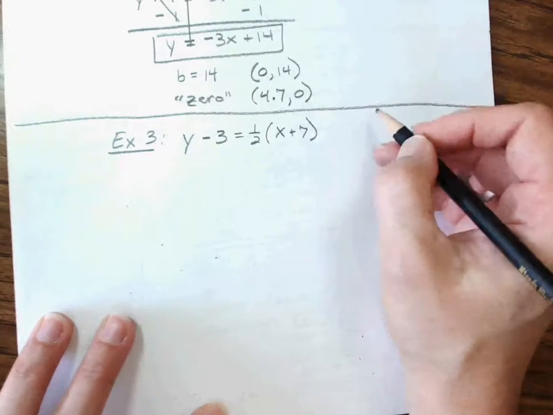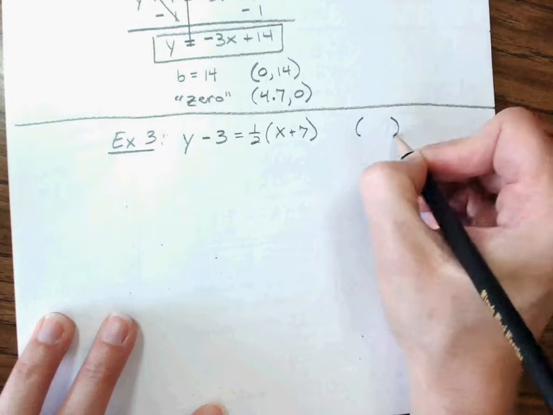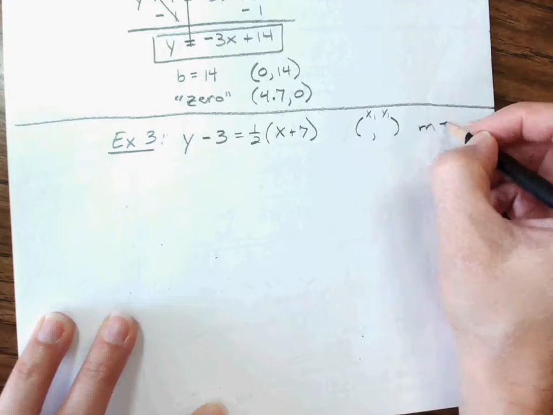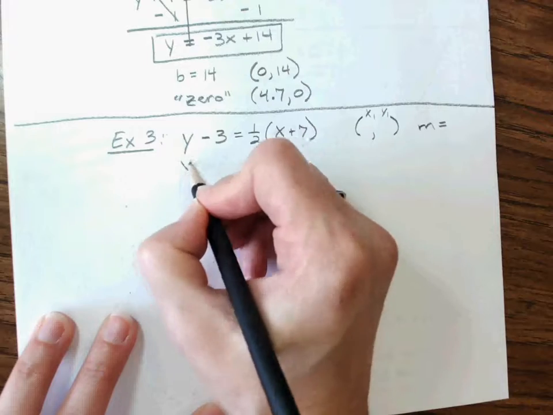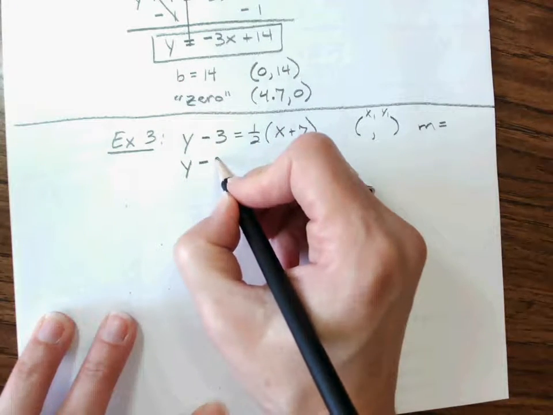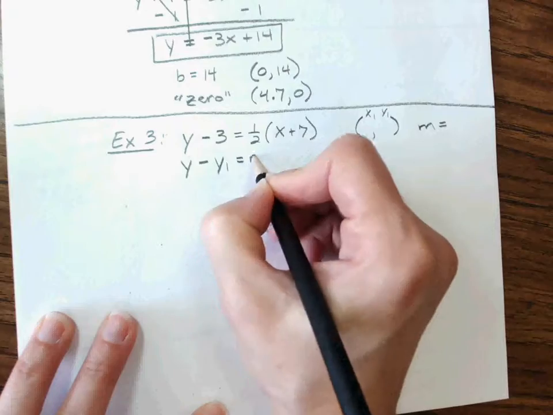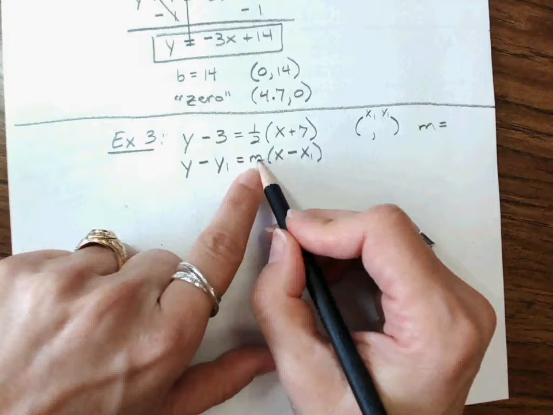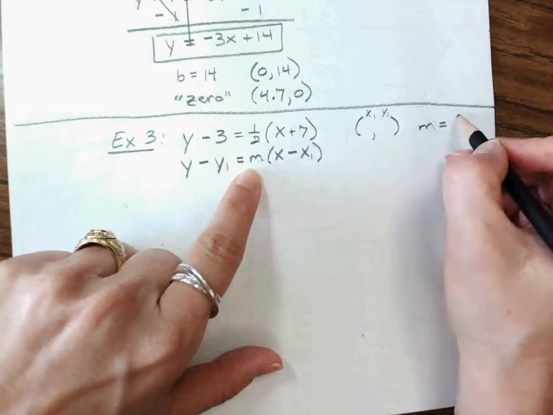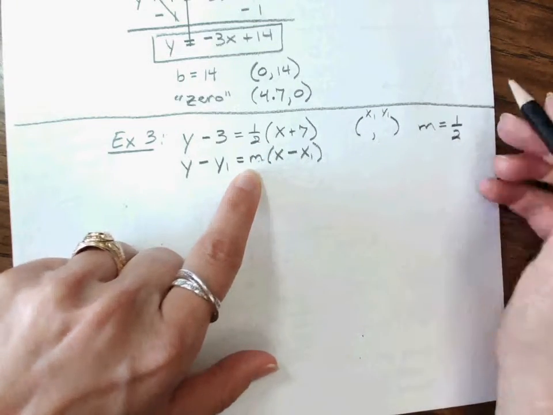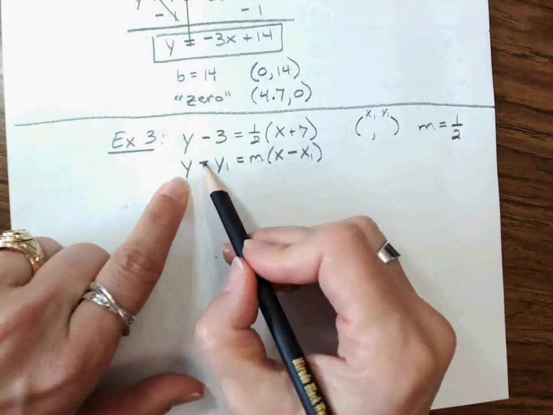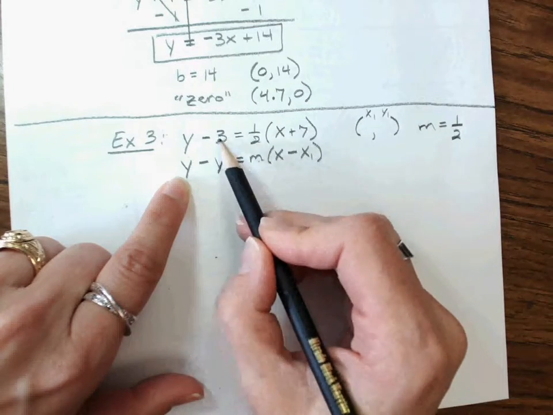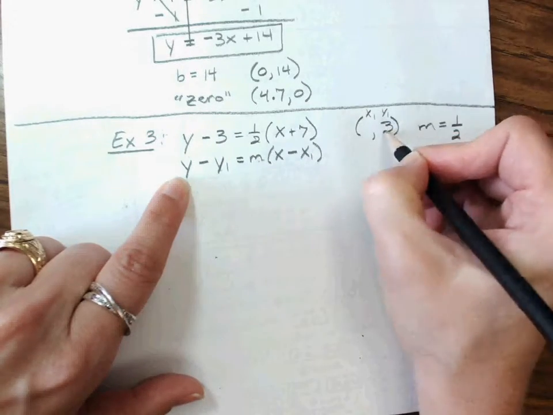And this time I'm going to ask you to tell me what is the point x1, y1 that's in that equation, and what is the slope. Okay, well let's write our formula down so we can make sure we remember it right. So y minus y1 is equal to m(x minus x1). So the m is really easy. My m right here is just 1/2. So I'm going to go ahead and write my m down because that one I'm pretty sure of. Now, this is y minus y1. This is y minus 3. So y1 is positive 3. So that's my y coordinate.